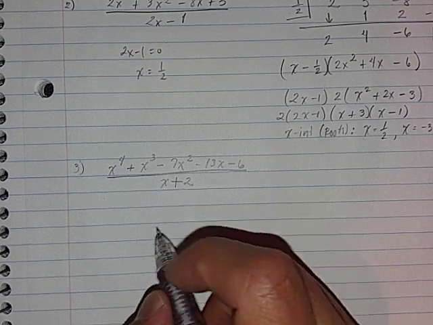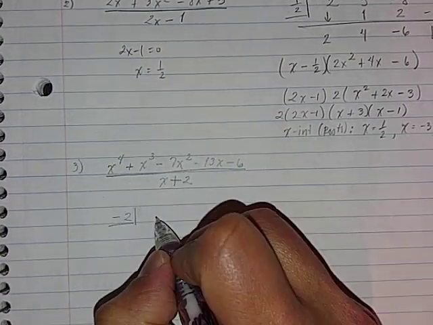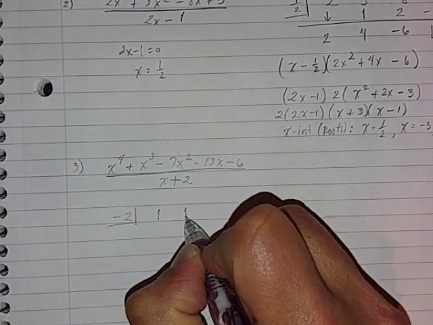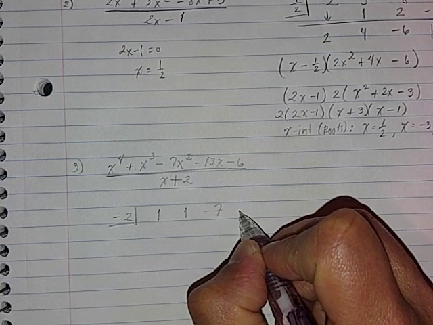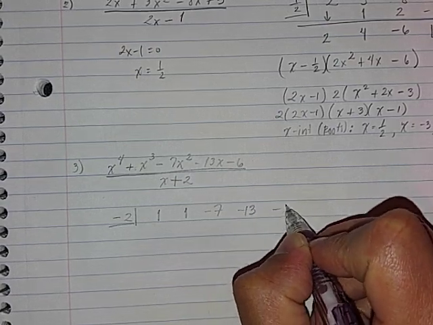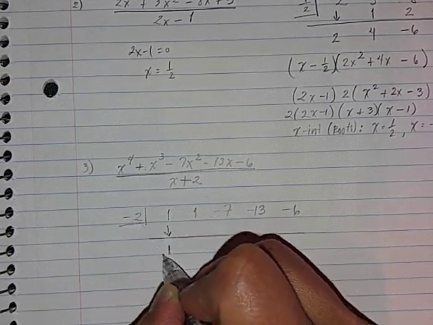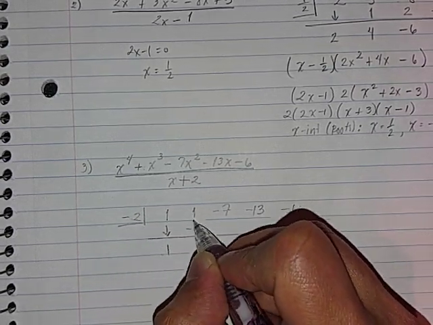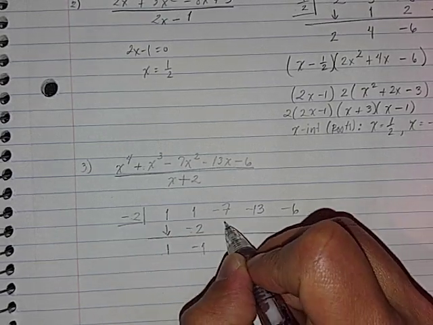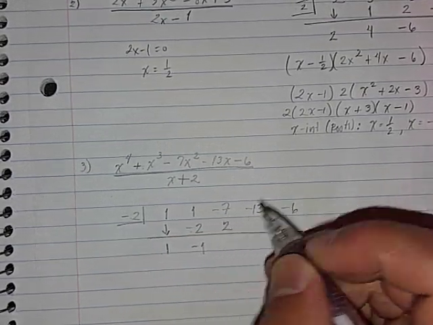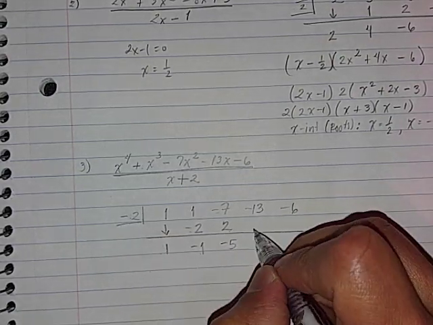X plus 2, when I solve him, becomes -2. X to the 4th has a coefficient of 1. 1 in front of the x cubed, -7, -13, and then -6. Okay, bring down that 1. -2 times 1 is -2. 1 minus 2 is -1. -2 times -1 is +2. -7 plus 2 is -5. -2 times -5 is 10.